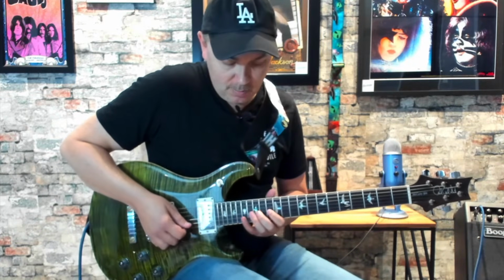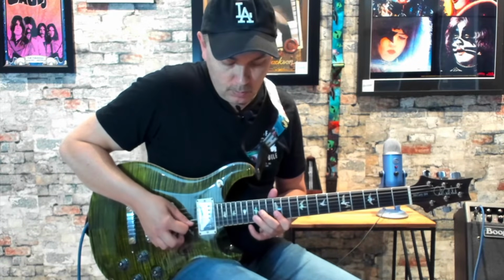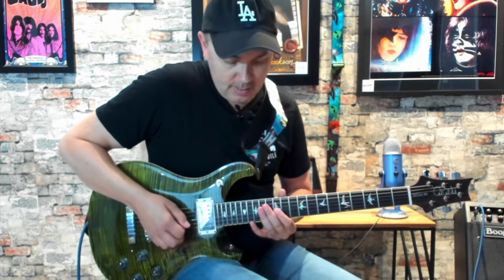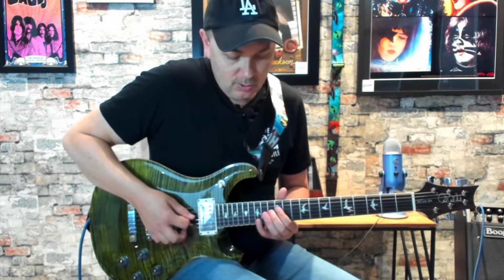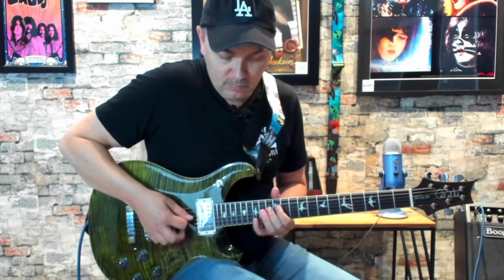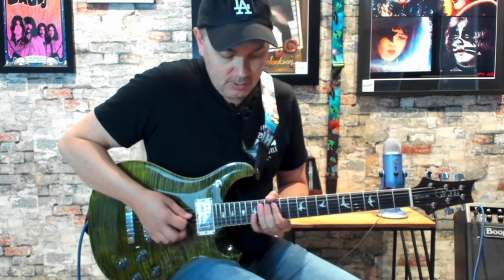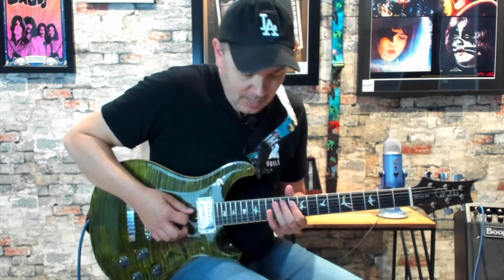And then I did that same pattern here. This is 15, 14, 12. And then I did that same descending run there, except it's going to be 14, 13, 12, just like we did here. Doing the same thing on the A string, and then ending here, but then I added this.